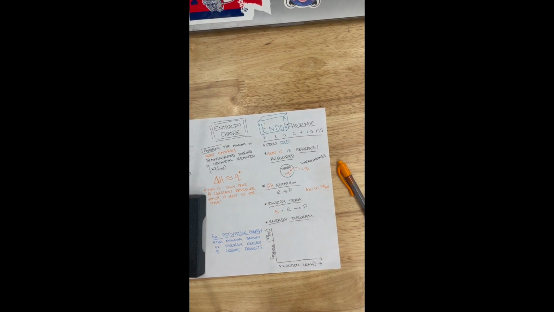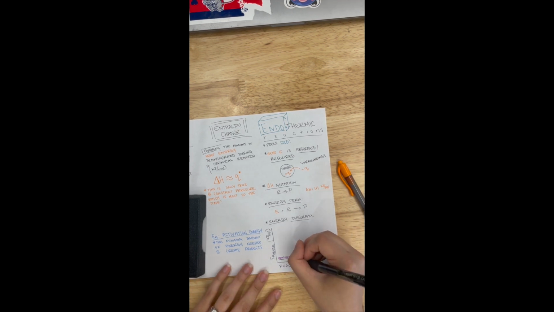But if we think about comparing this, if we have to have a positive delta H value, wherever our reactants start, our products need to end higher, right? So if we have our reactants, our products need to be higher.